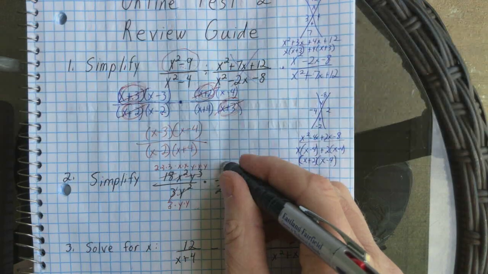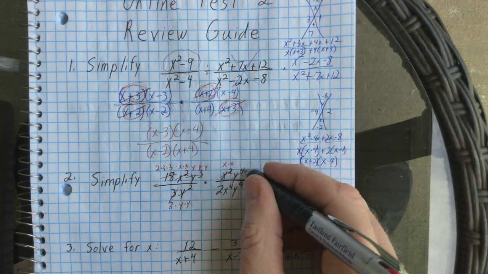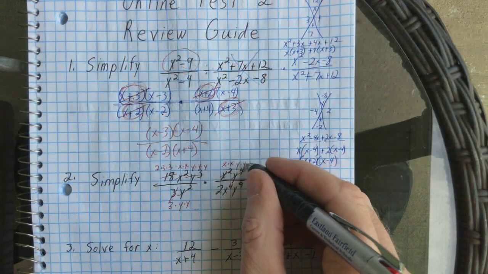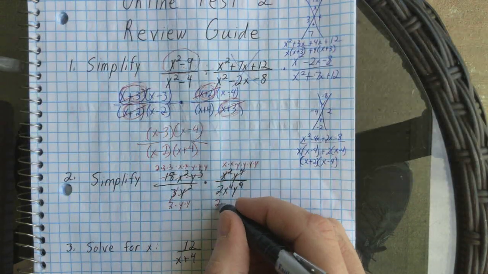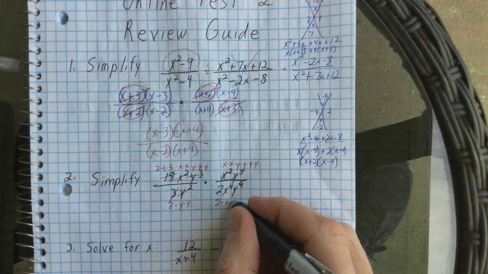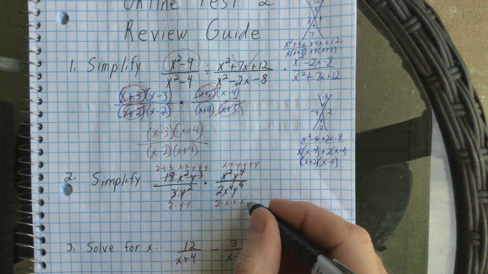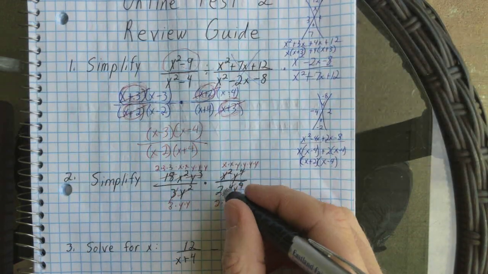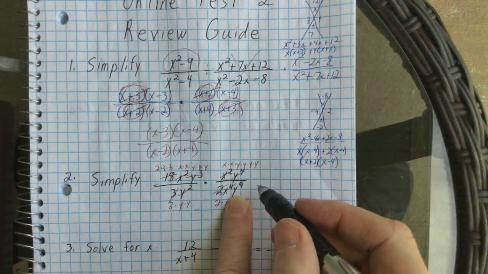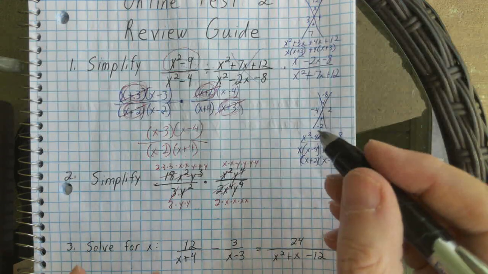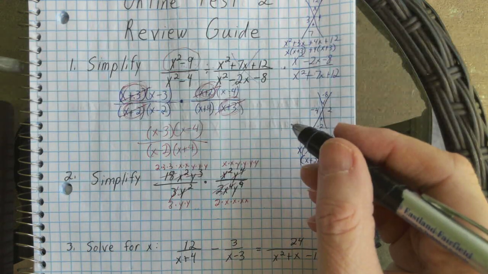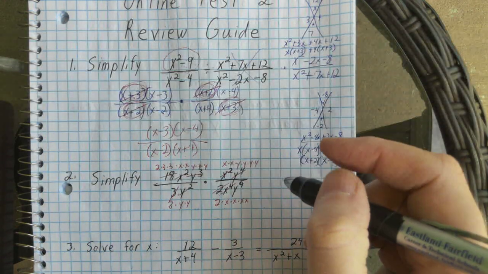The x squared I'm going to write as x times x. The y to the fourth is y times y times y times y. Got the 2 down here, and x times x times x times x. Okay, rather than write all 9 y's out, I'll just save that for later to see how many I can cancel out with it.